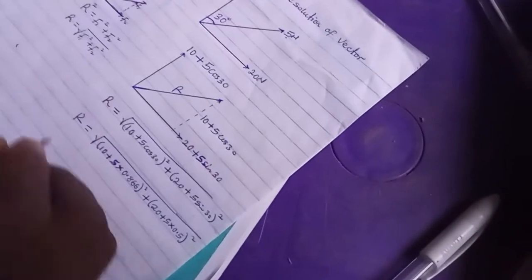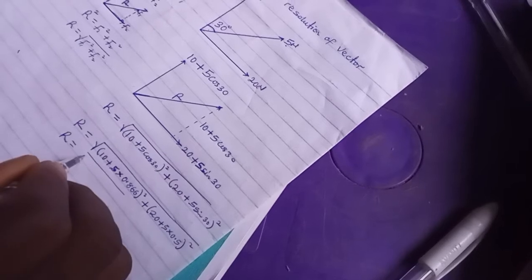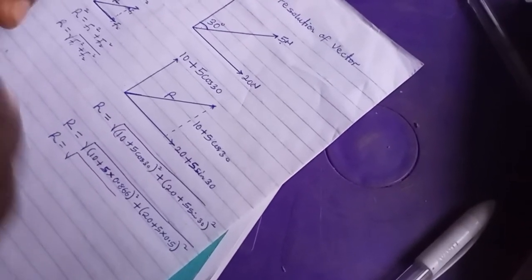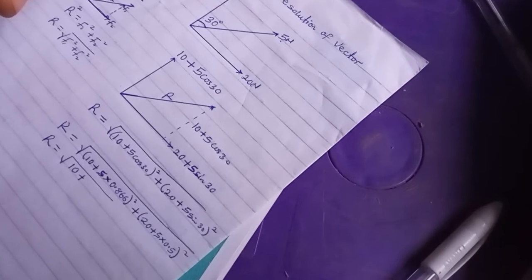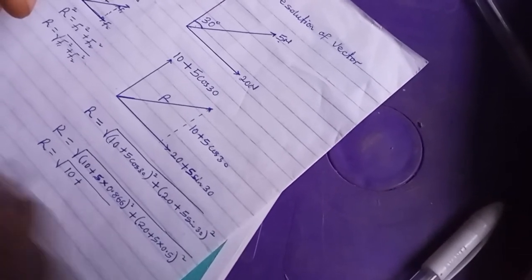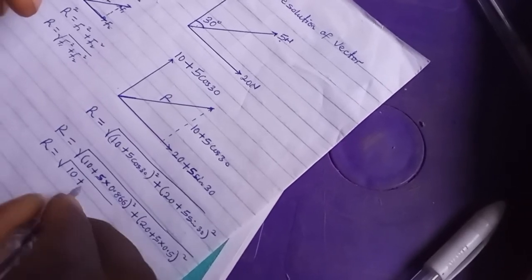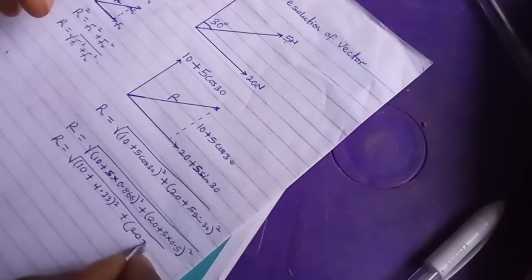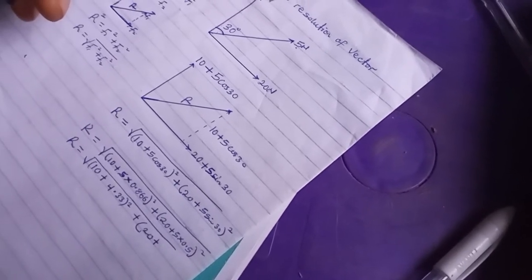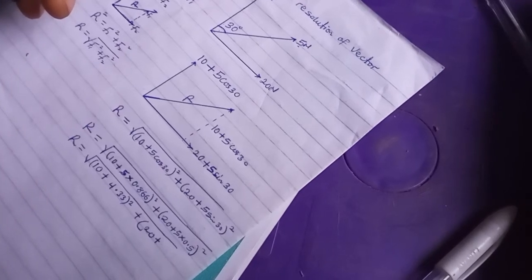So we have R equal to the square root of (10 plus 5 times 0.866, which is 4.33) squared, plus (20 plus 5 times 0.5, which is 2.5, as simple as that) everything squared.